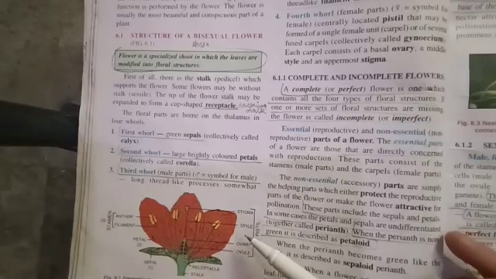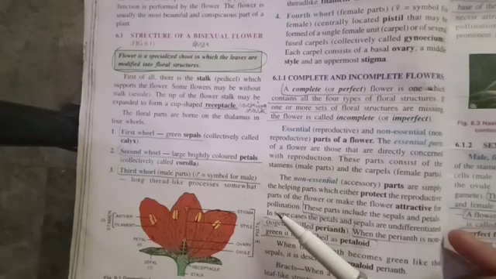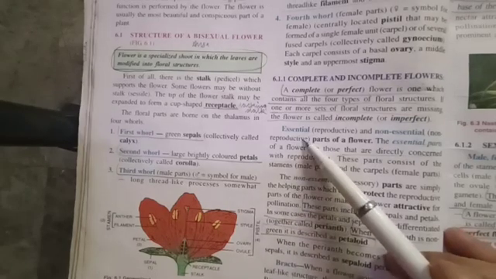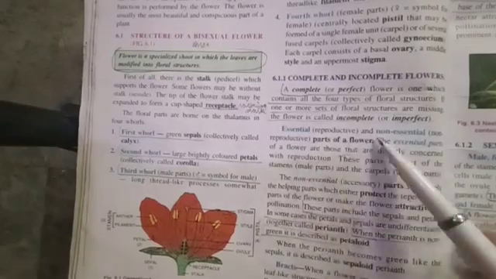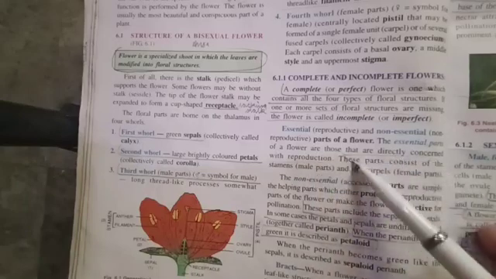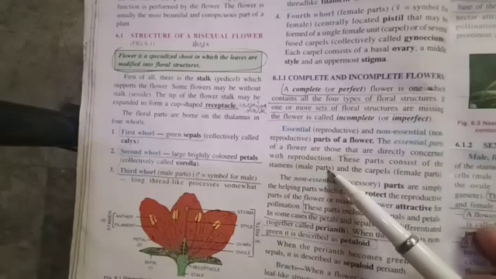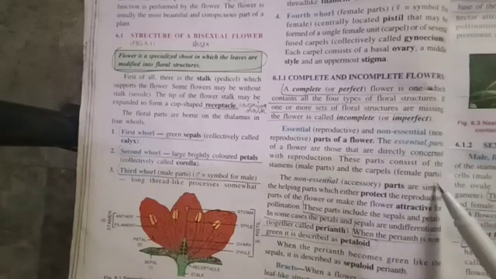If one or two parts are missing, that means it is an incomplete or imperfect flower. Clear? Next is the essential and the non-essential parts of the flower. Essential is the reproductive part, and non-essential is the non-reproductive part of the flower. The essential parts are those directly concerned with reproduction. These parts consist of the stamen, the male part, and the carpels, the female part.